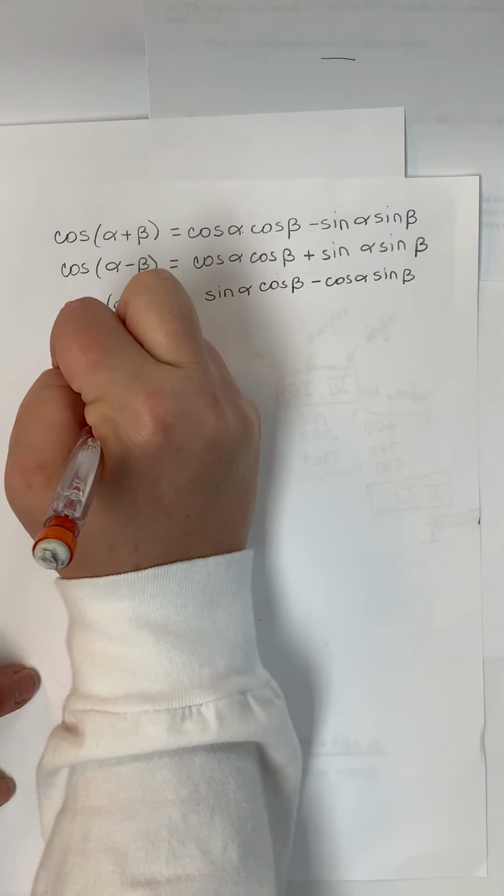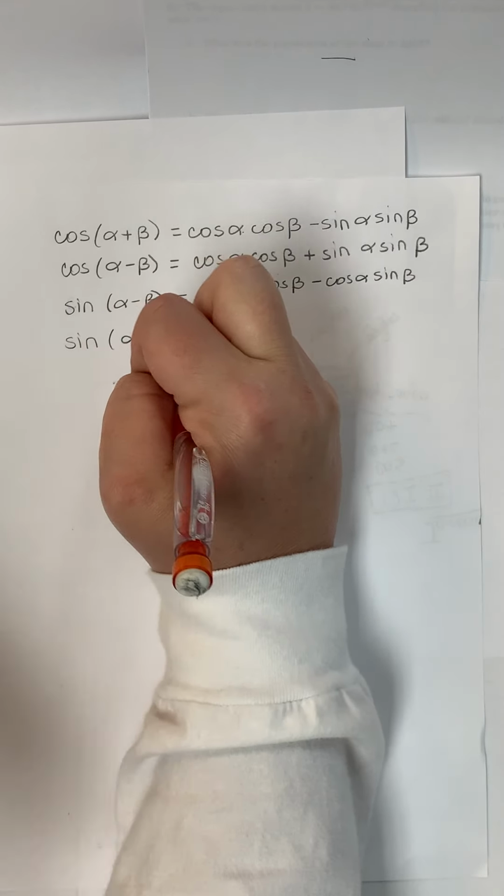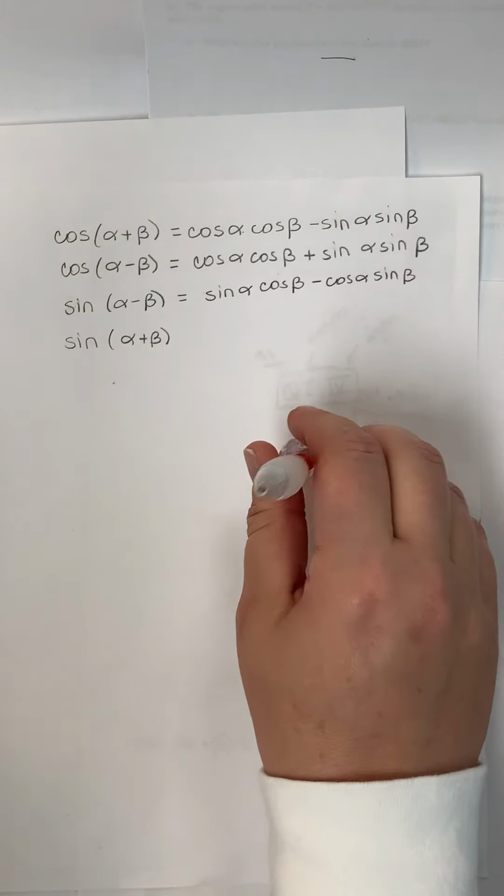And here's the sine sum formula. That doesn't look quite right to me. I already wrote down the sine sum formula, the minus formula. Hold that thought. Guess what I'm doing? I'm going to go back to chapter 7 and look at sum and difference formulas, because that doesn't quite look right to me.